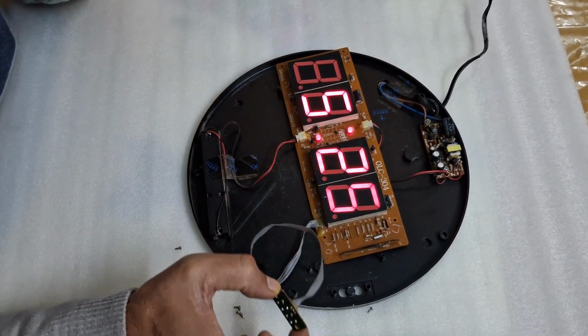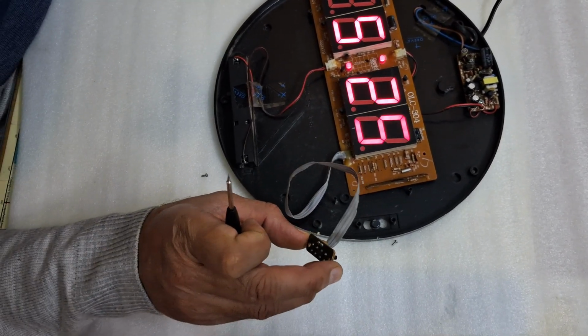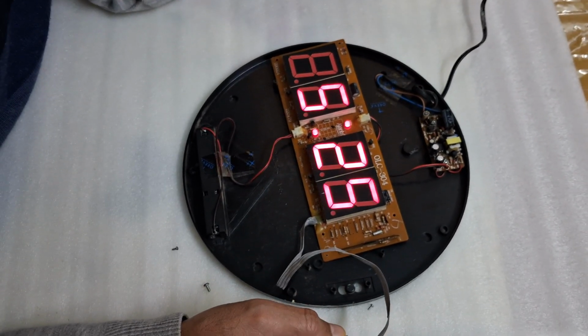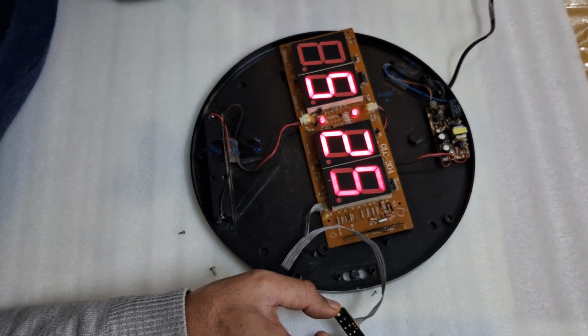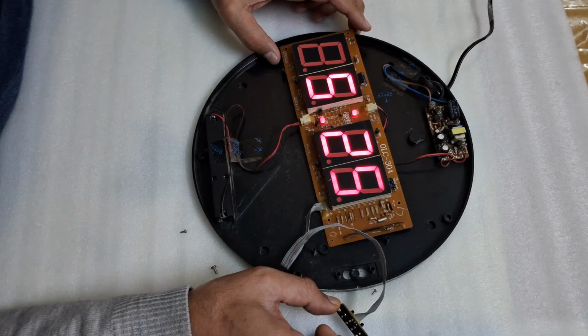I just wanted to show that this way, by just studying the circuit, you can directly set the time in a digital clock. So there is nothing to it; anyone can go with this project.